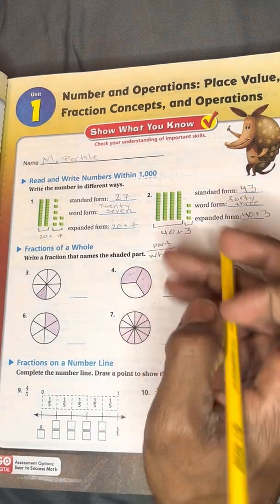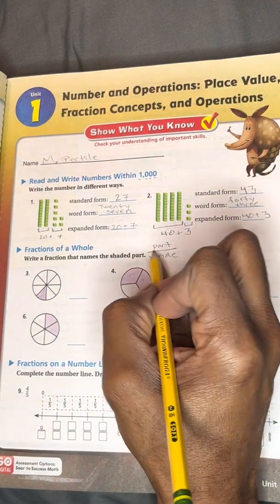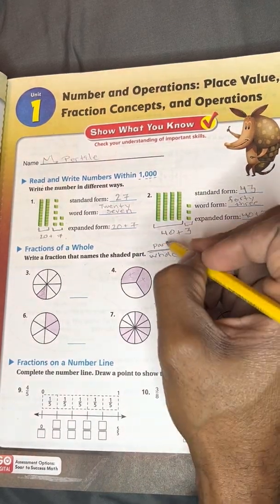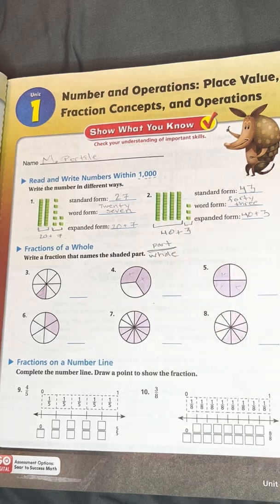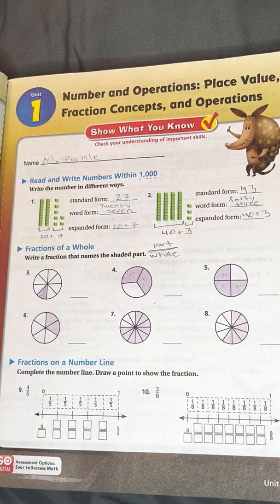When you're writing that fraction, you have your fraction bar here. Your part is going to be on the top, and how many pieces in the whole thing is going to be on the bottom.